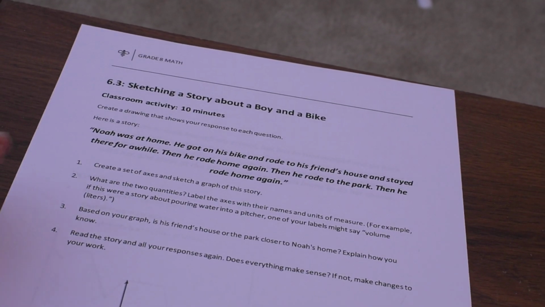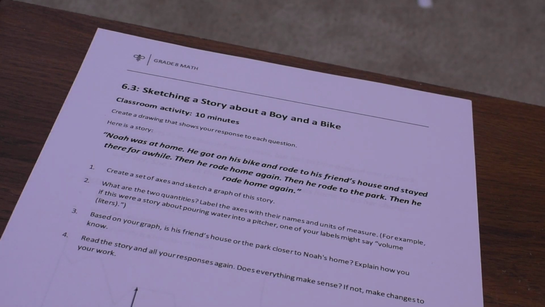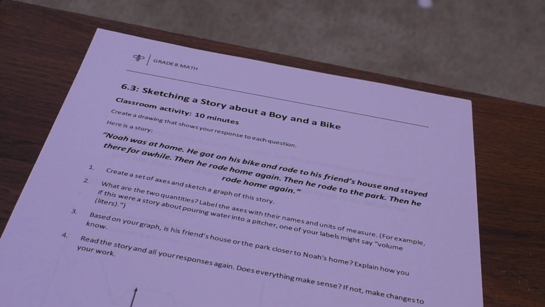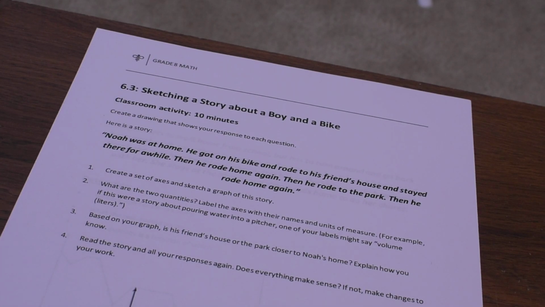All right, so create a drawing that shows your response to each question. So here's the story. Noah was at home. He got on his bike and rode to his friend's house and stayed there for a while. Then he rode home again. Then he rode to the park. Then he rode home again. So create a set of axes and sketch a graph of the story.